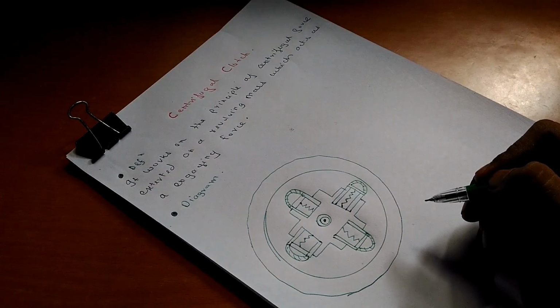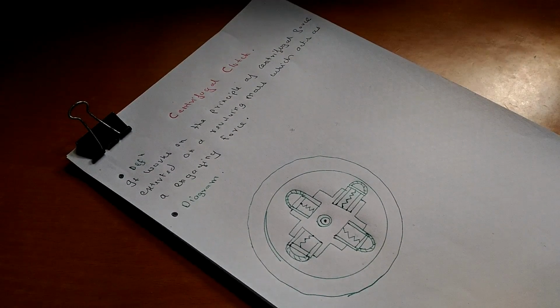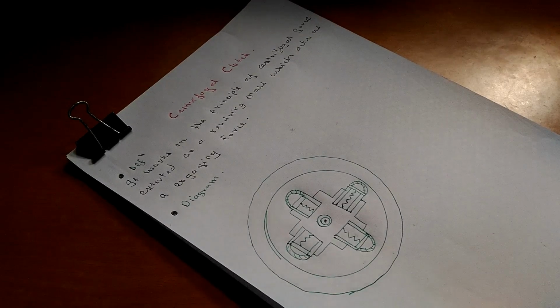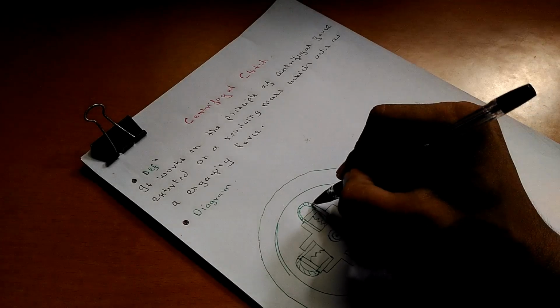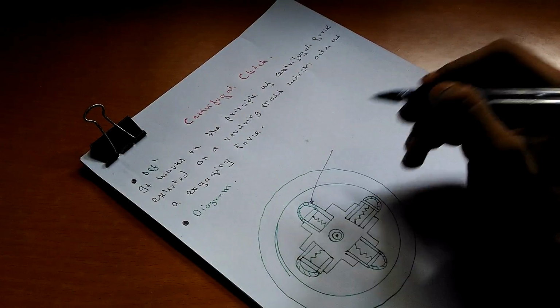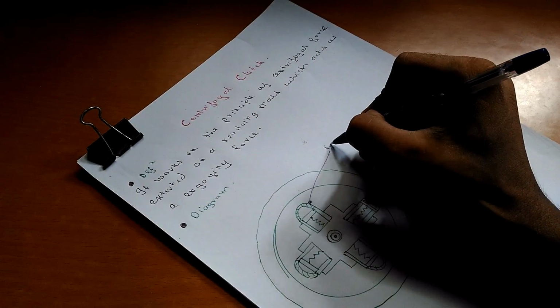Now let us have the nomenclature of them. This part is called a friction lining.